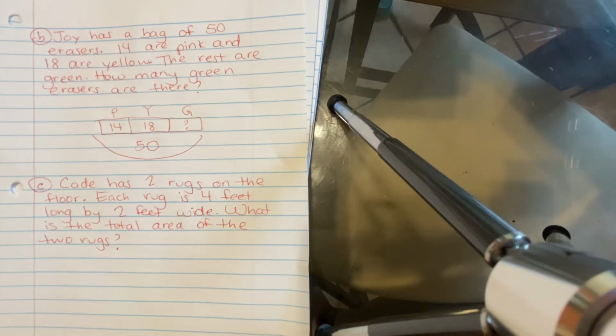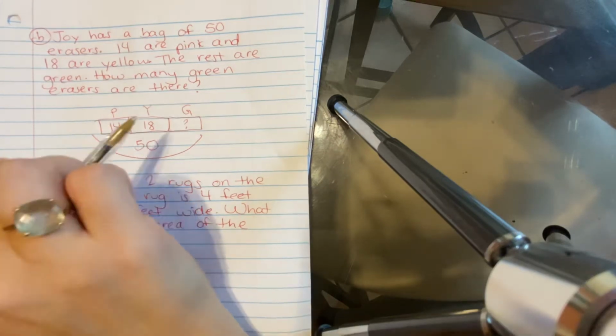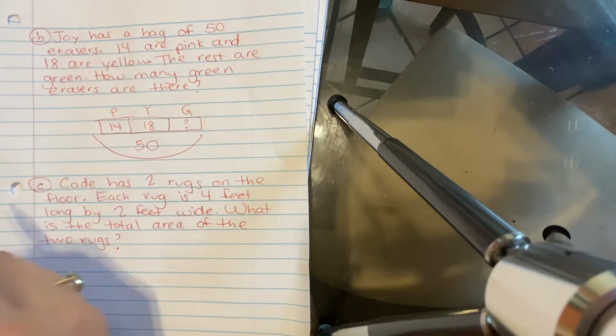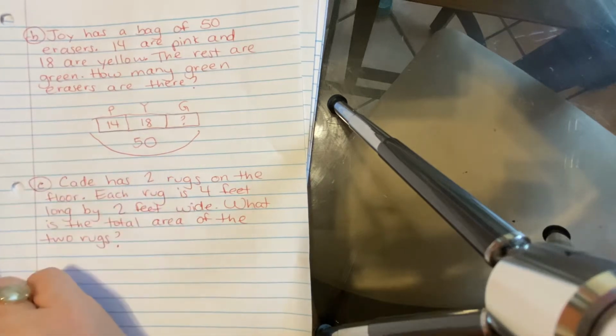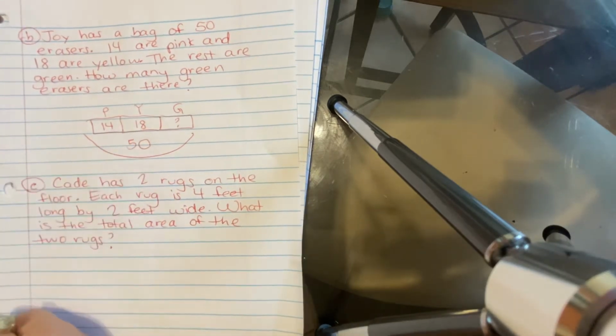Well, I know my total, and they're different numbers. Remember in the last video, if we knew our total and they were the same numbers, we divided. Well, these are different numbers. So I know I'm going to be subtracting at some point to figure out what the green is. But this is, again, a two-step word problem. I want to figure out how many pink and yellow we got together. That's going to help me figure out how many to take away from my total.